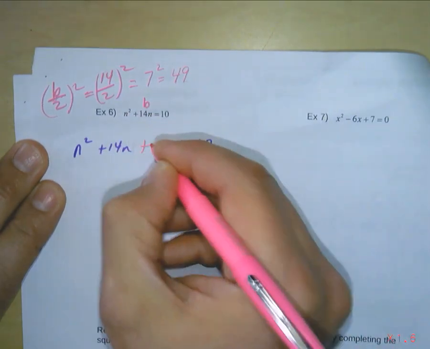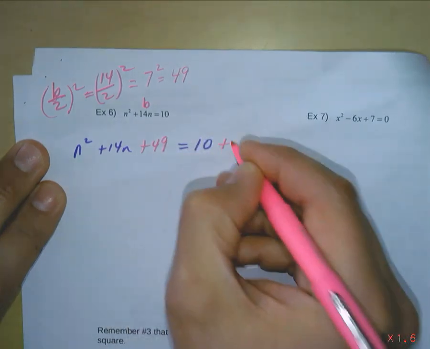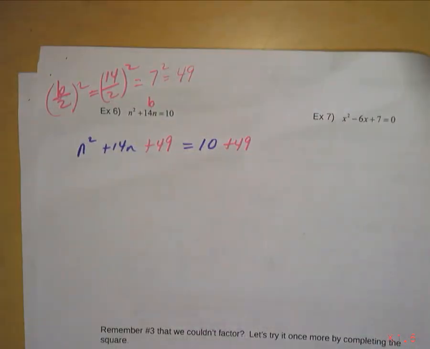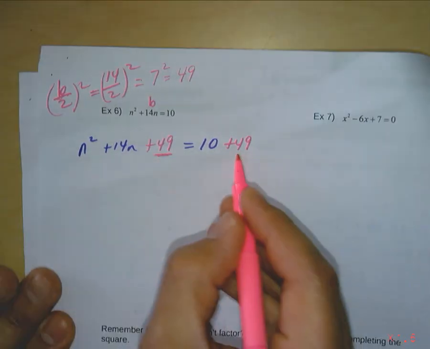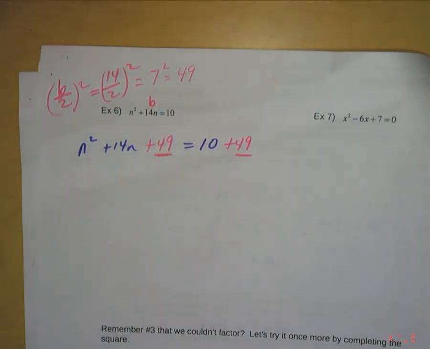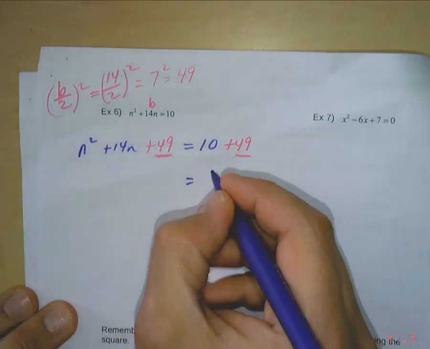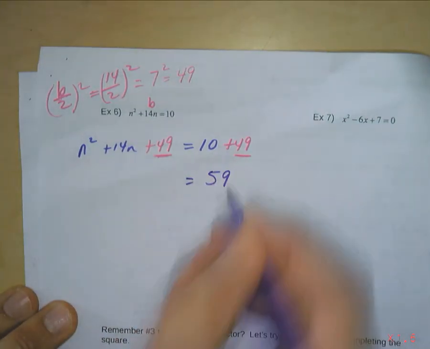49. Whoa! If I add it to one side, you got to do it to the other. Right? I always put blanks on either side just so I don't forget to do it to both sides. So far, so good? All right. Let's factor and simplify. I'll simplify. 10 plus 49 is 59, right?